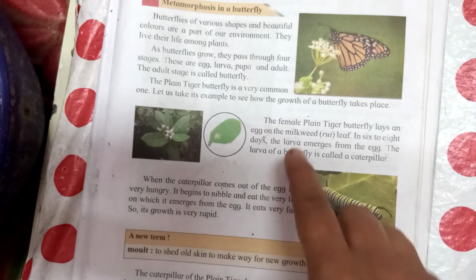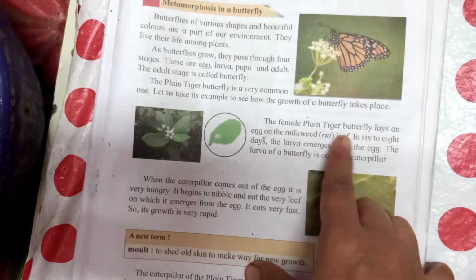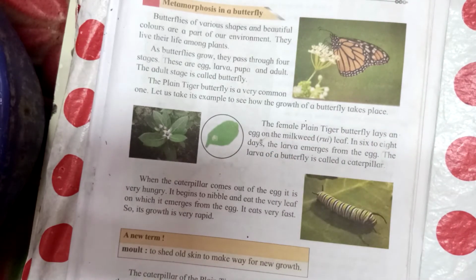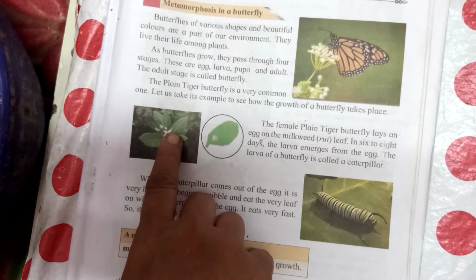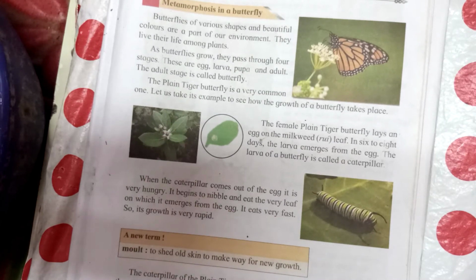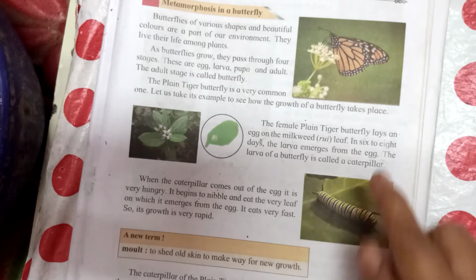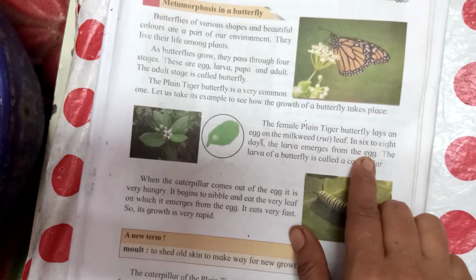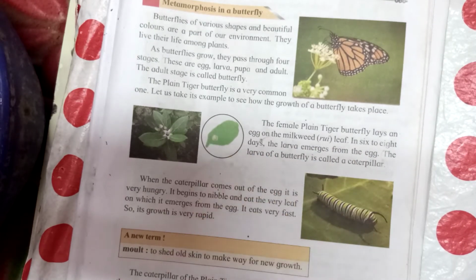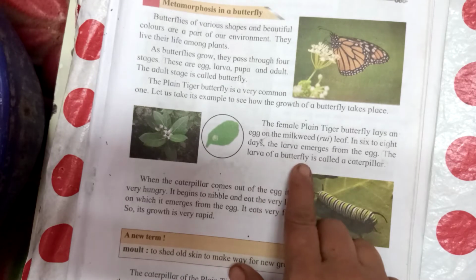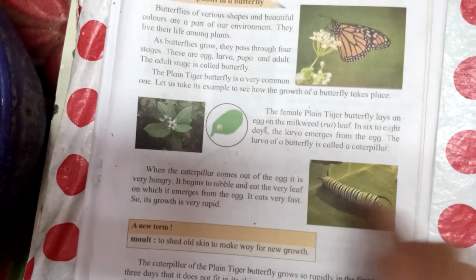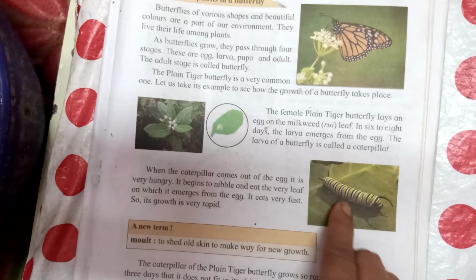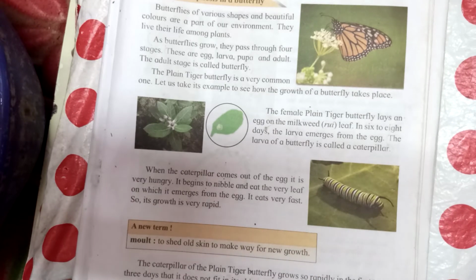Okay children? Now we see. The female plain tiger butterfly lays an egg on the milkweed leaf. You can say milkweed, and rui leaf also we can say. In 6 to 8 days, the larva emerges from the egg. The larva of a butterfly is called a caterpillar.